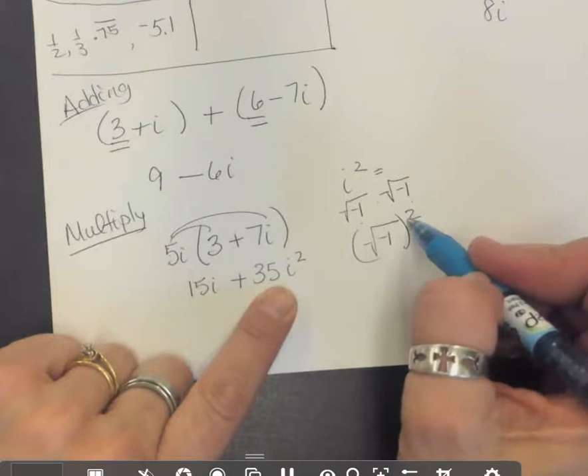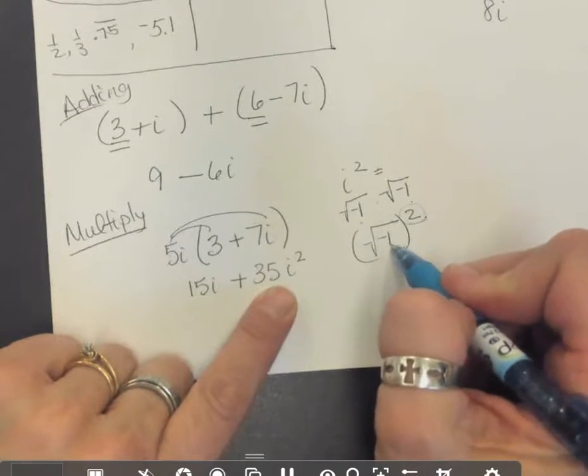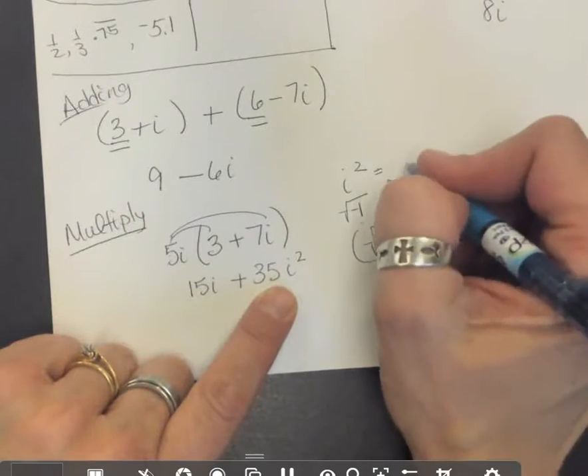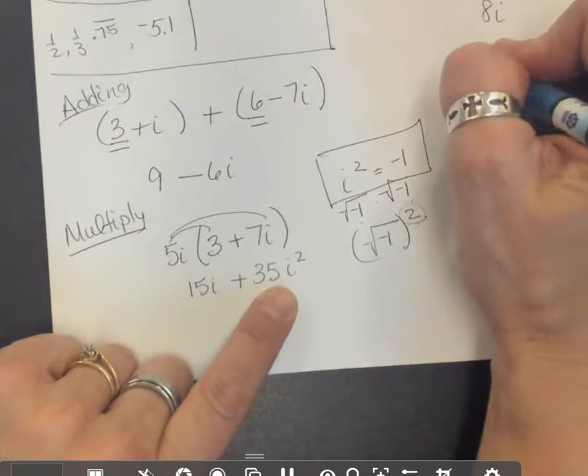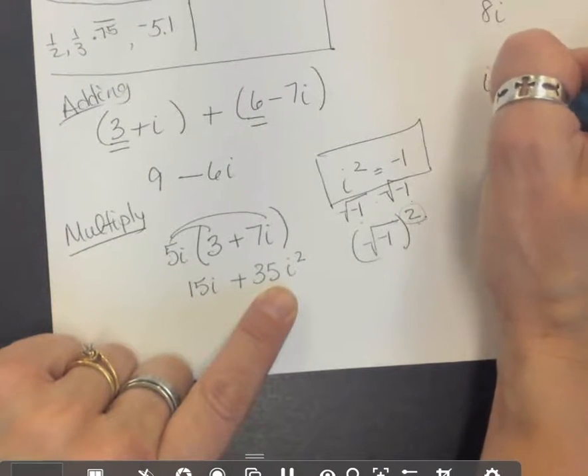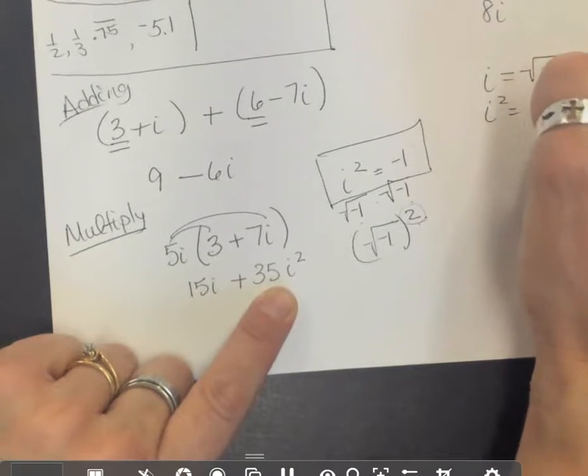How do we undo the square root? We square it. So the square root of negative 1 squared is equal to negative 1. So that's a big one. i squared. So i is the square root of negative 1. i squared is negative 1.